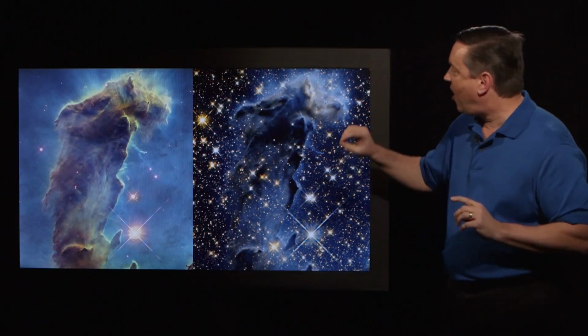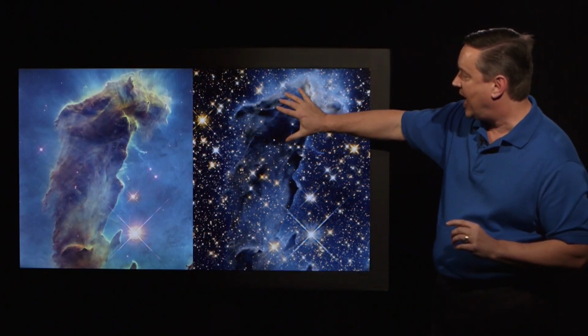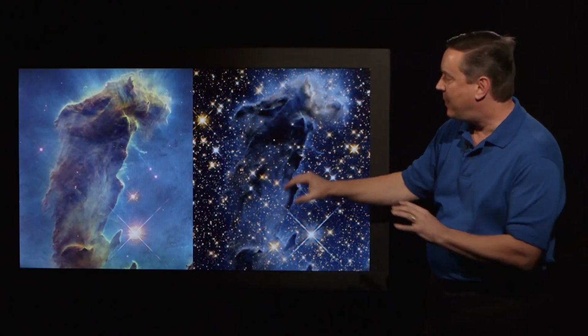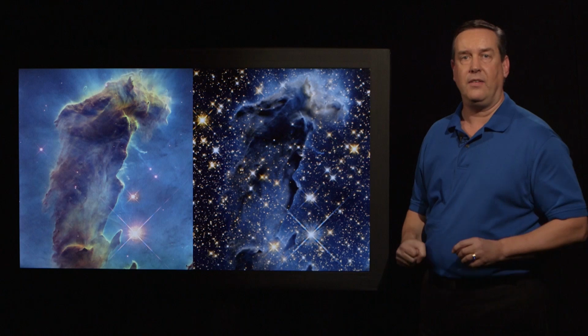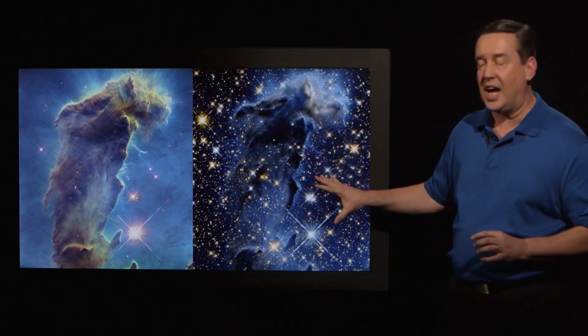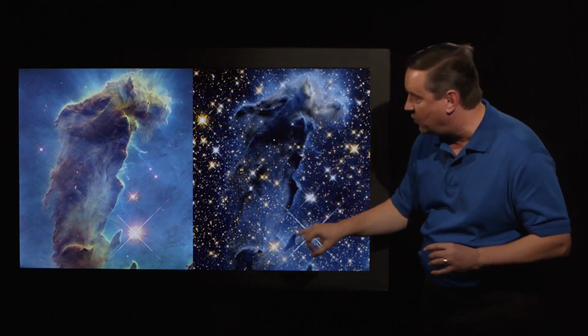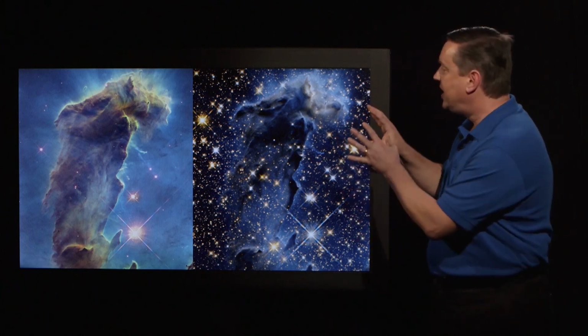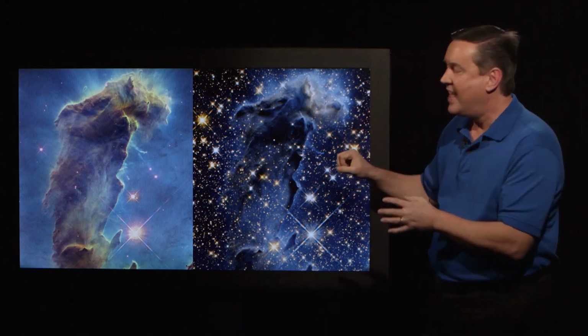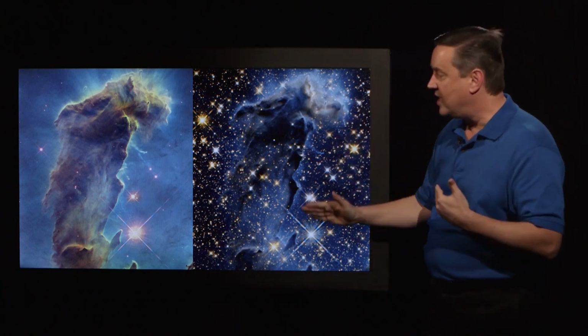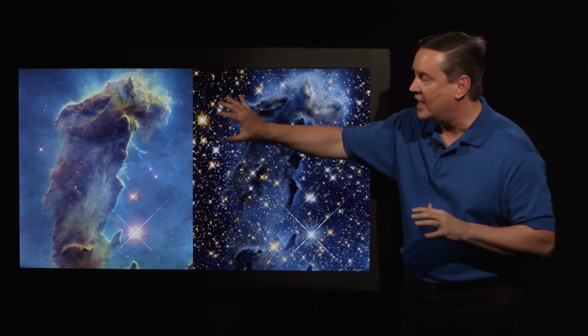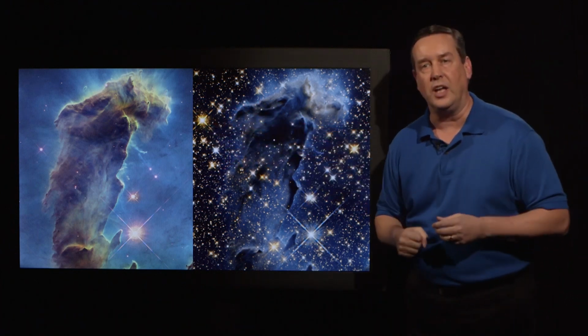What they are are these dense regions up here that create the pillars by their shadow in visible light. Infrared light shows them to be relatively transparent. If you look at this image in detail, you can see a lot of these dense regions that don't have dense regions behind them, but in visible light they look as if they're dense because they are in shadow.